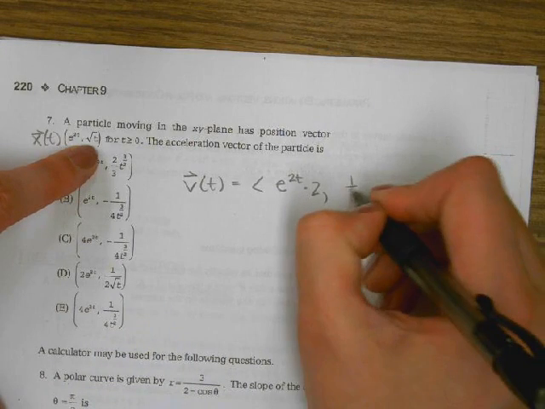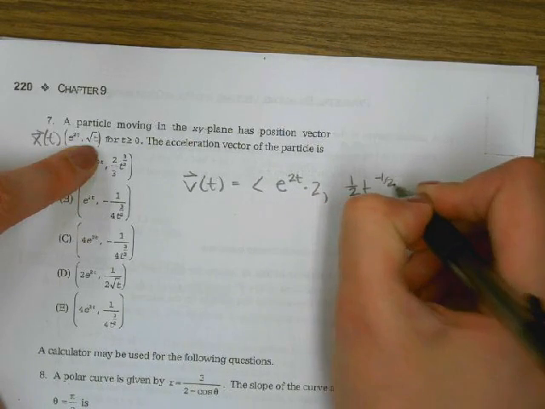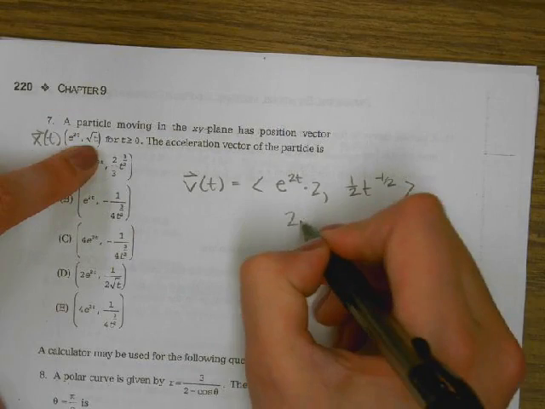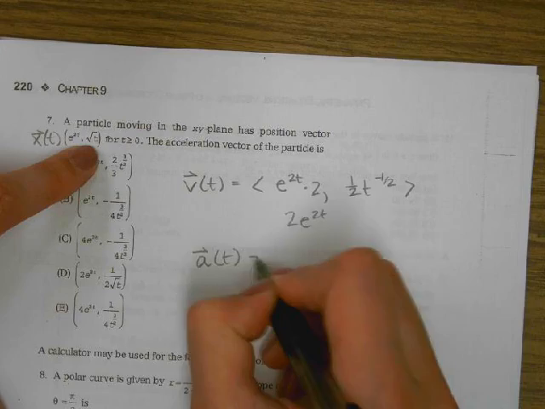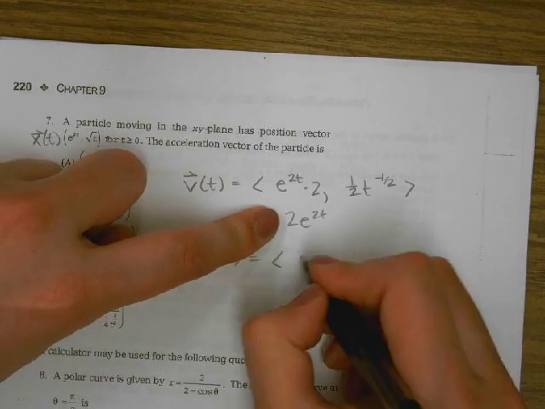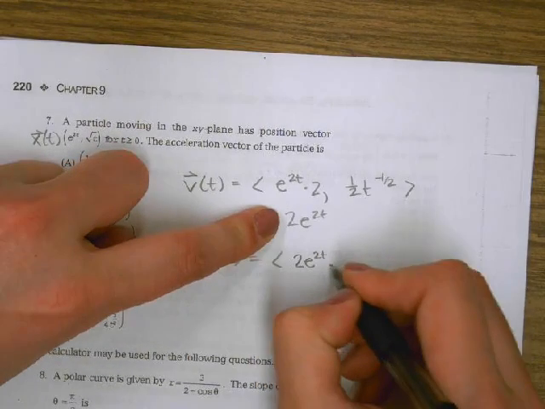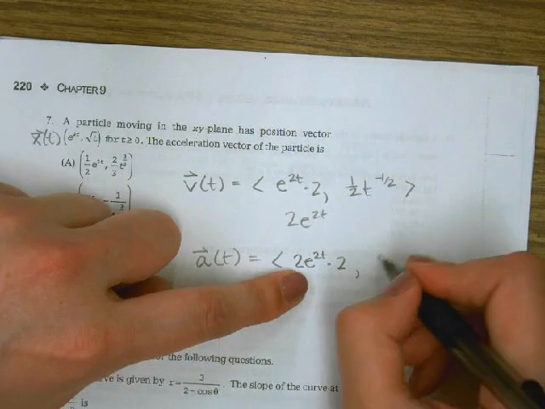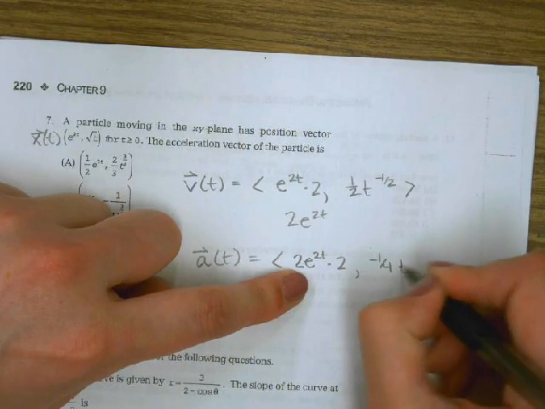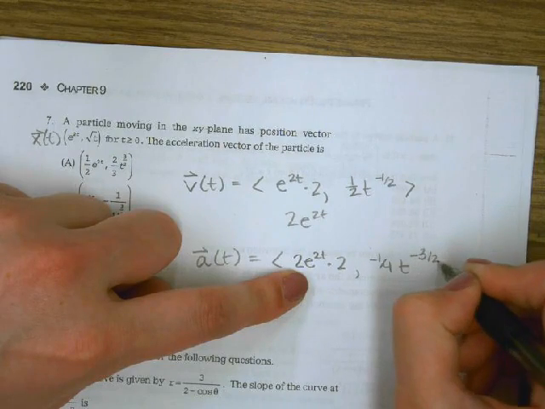So that's 1/2 t to the negative 1/2. So the acceleration vector is going to be 2e to the 2t times 2. Negative 1/2 times 1/2 is negative 1/4 t to the negative 3/2.